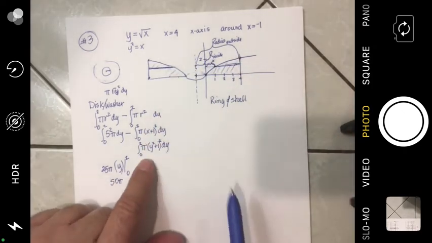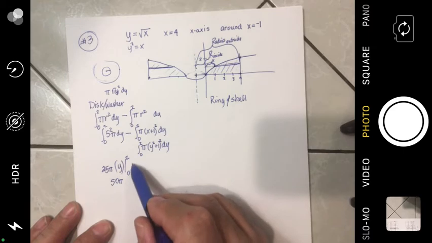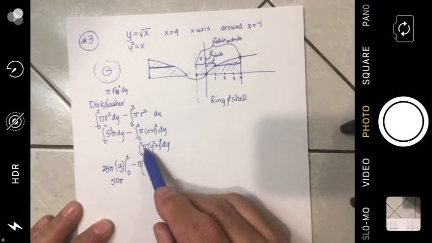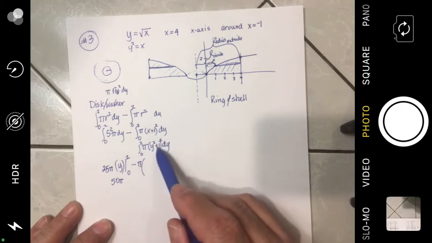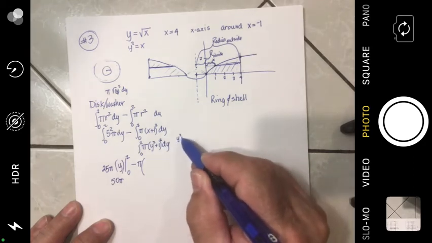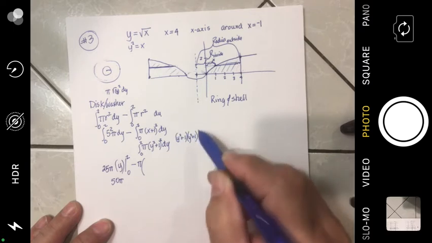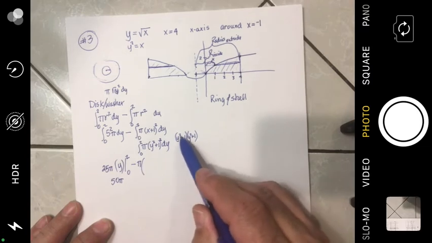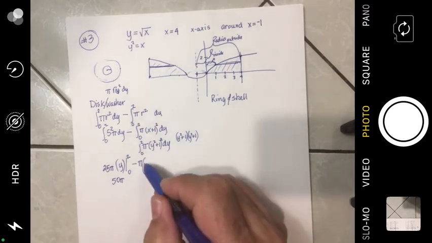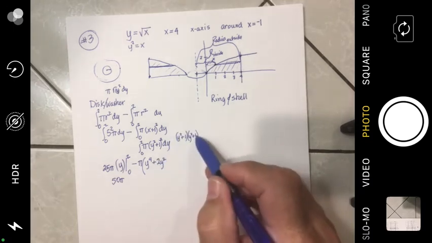That one's a little trickier, so we need to use our calculus. The pi will pull out, so we're subtracting all this, and it's going to be pi, and we're going to have y squared plus 1 quantity squared. So I'm going to have y squared plus 1 times y squared plus 1. So I'm going to get y to the 4th plus y squared plus y squared plus 1, which is y to the 4th plus 2y squared plus 1.